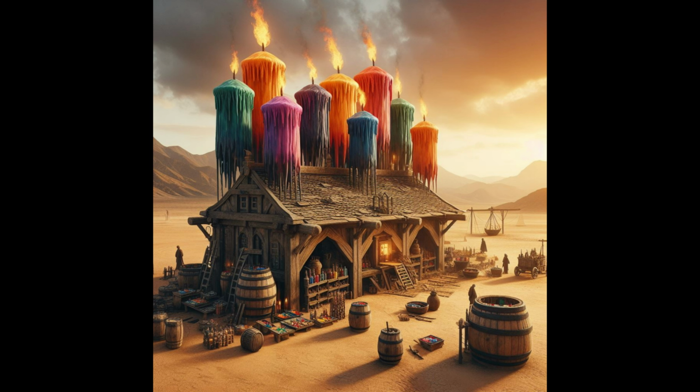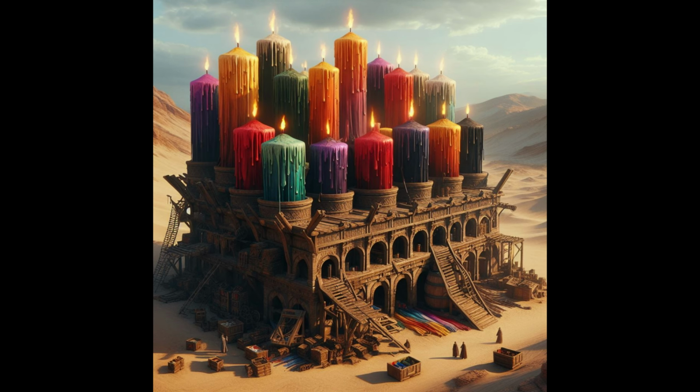And here's the second one. So the AI seems to have gone really crazy with the candles on this one. Also went very large in terms of scale. This is obviously quite a lot bigger than my Dye Trader house, but it works.